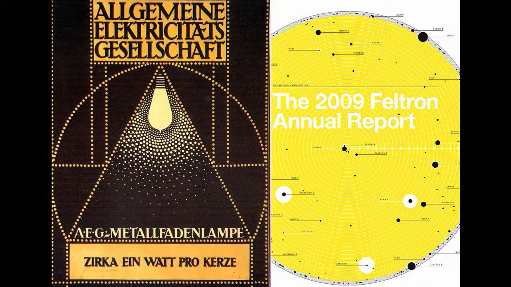So if we also take a look at this poster style, or Plakatstil, with very much flat colors, big typography, these posters took advertising and turned it into an art form. They're very collectible, and they are socially important.